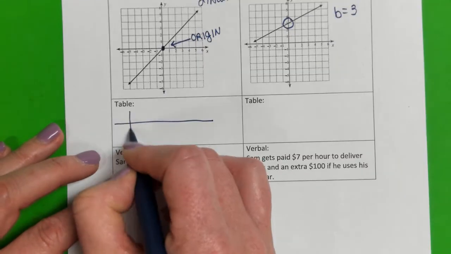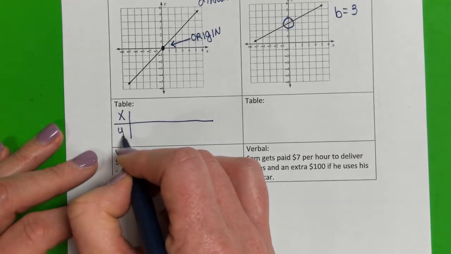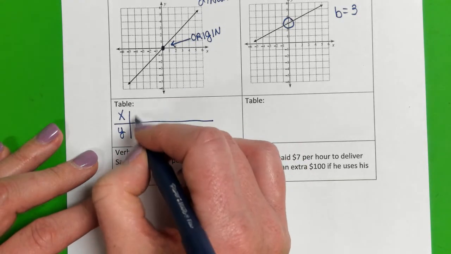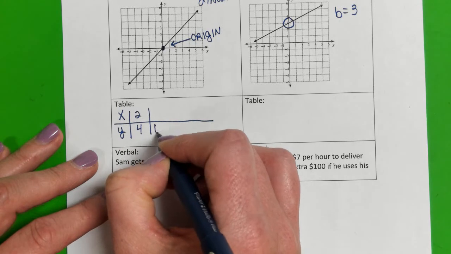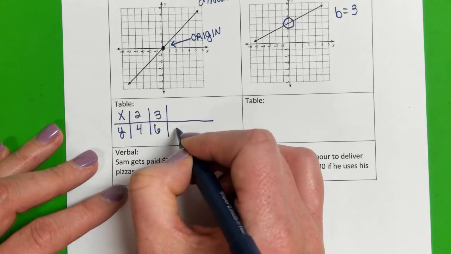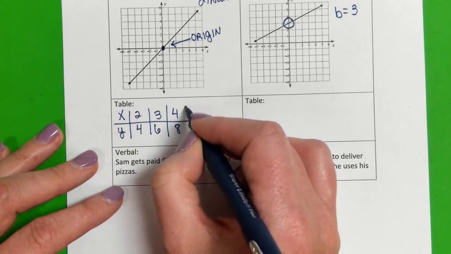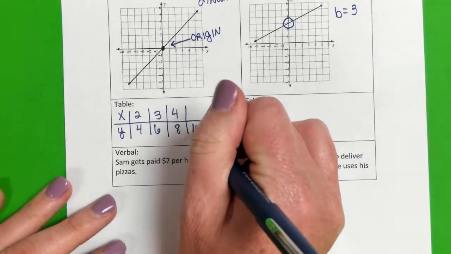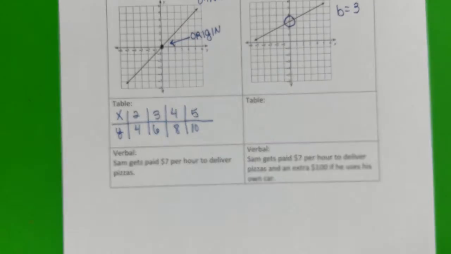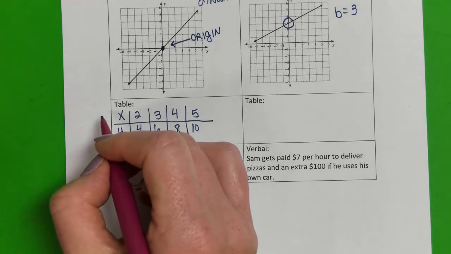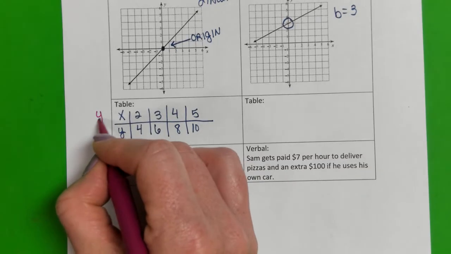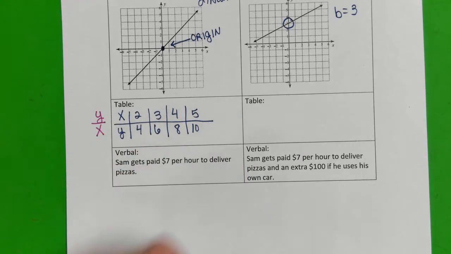So let me give you an example of a table. Okay, so here is an example of a table. And we said that on a table, proportional has that unique ratio of y divided by x.